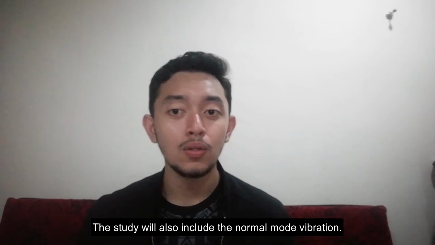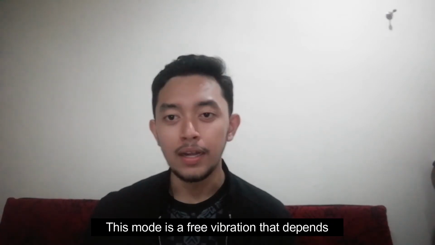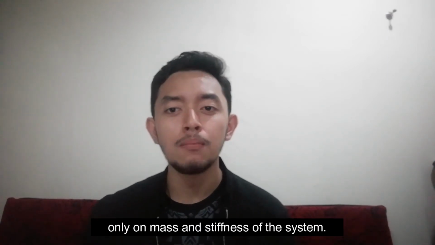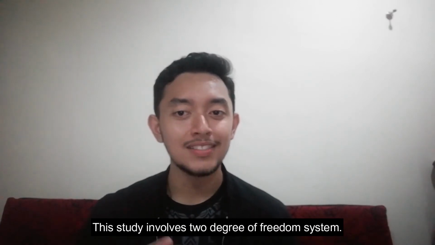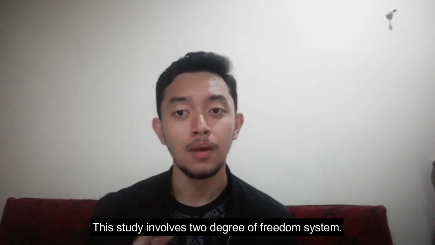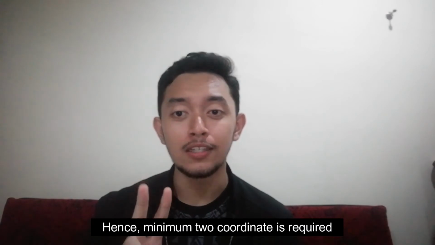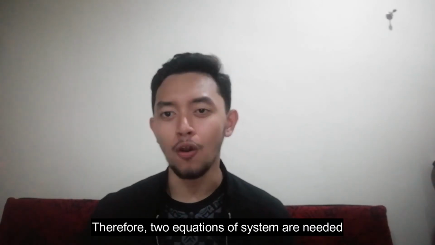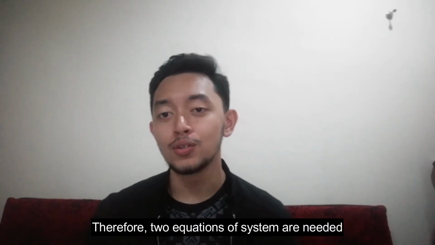The study will also include a normal mode vibration. This mode is a free vibration that depends only on the mass and stiffness of the system. The study involves a 2 degrees of freedom system. Hence, a minimum of 2 coordinates are required to present the motion of the system. Therefore, 2 equations are needed to solve this system.